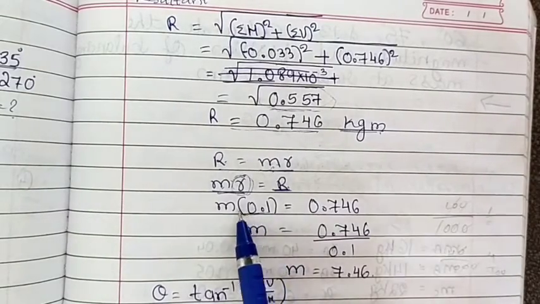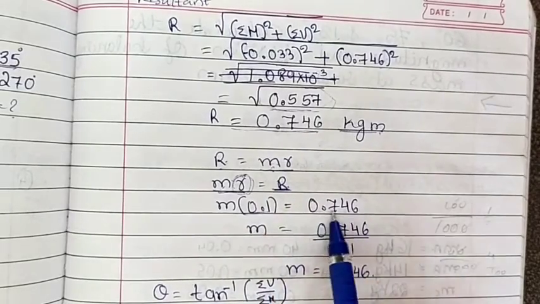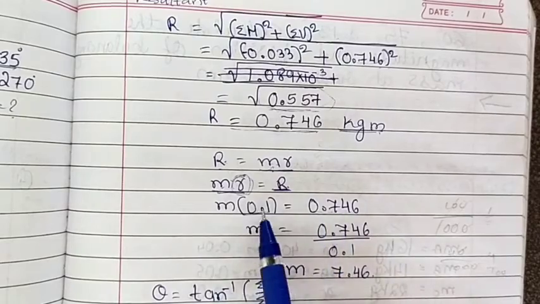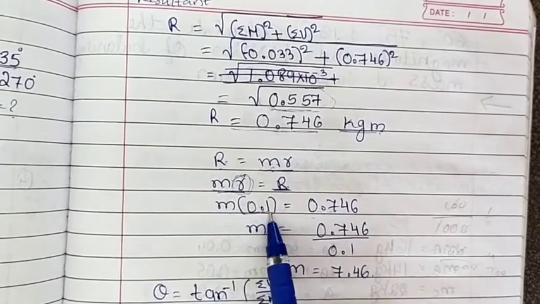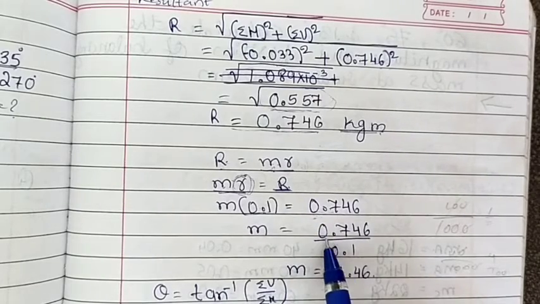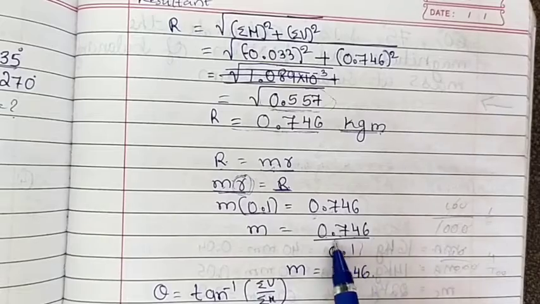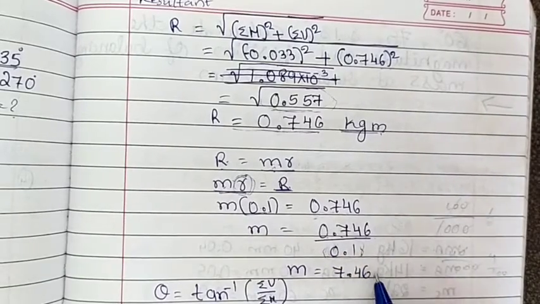So 0.1 into M is equal to 0.746. The 0.1 shifts down, so it is 0.746 divided by 0.1, and when you divide, you will get 7.46.